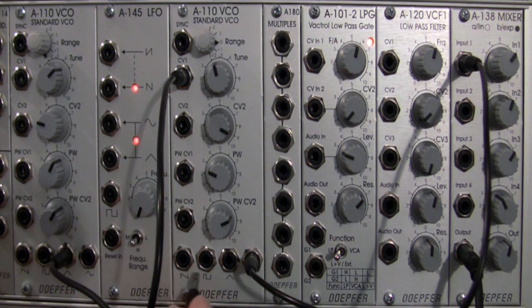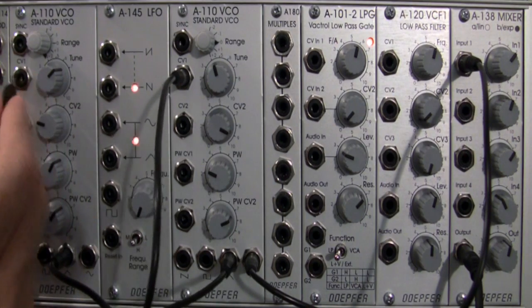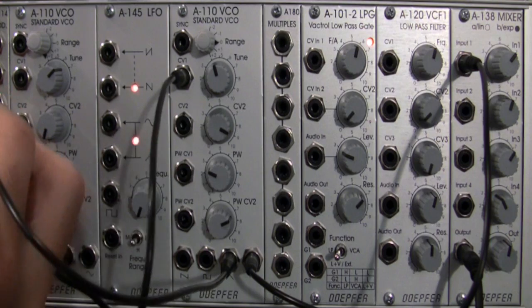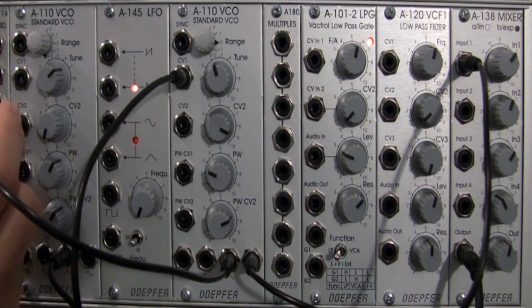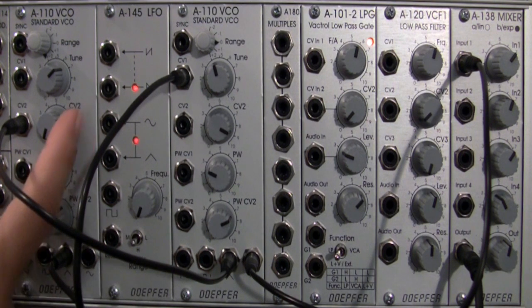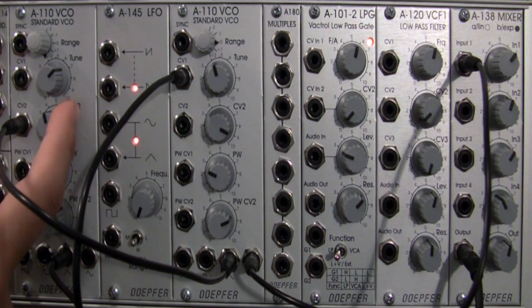So we're going to take a waveform from here. Let's do a triangle wave, and we're going to patch it into, well, let's do CV2. We'll turn the level all the way down so we can slowly bring in the cross modulation. Okay, so our cross modulation is happening, but we haven't brought up the level yet. So I'm going to bring it up. We don't have full cross modulation yet, we have about mid-range.